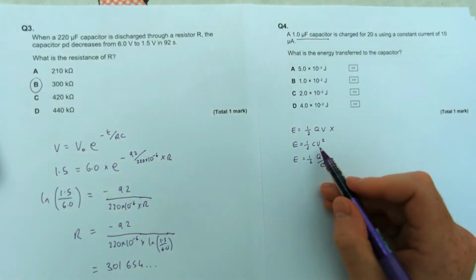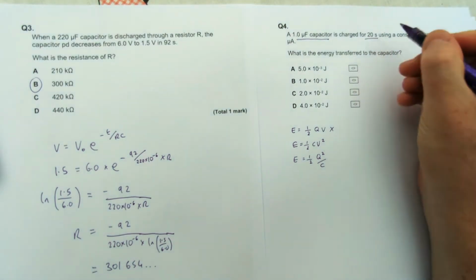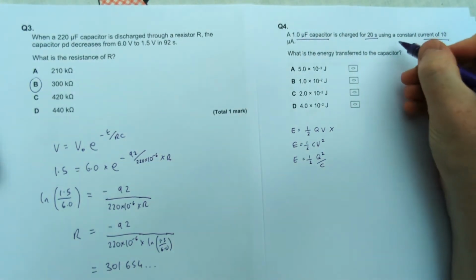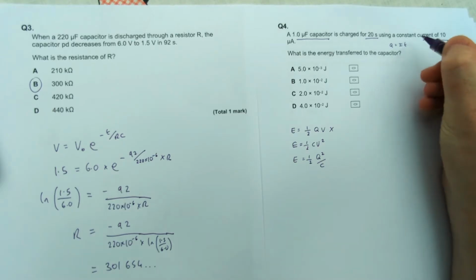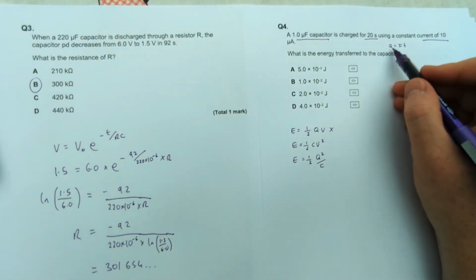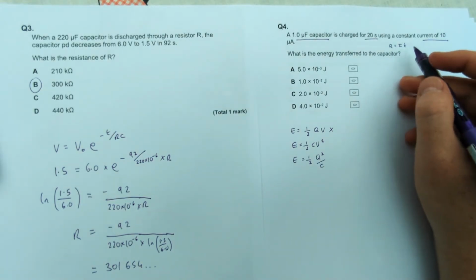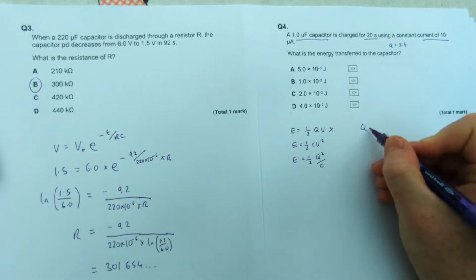The question is, can we find the voltage or can we find the charge? Now we hopefully can see we've got time taken, we've got a current here. So using Q equals I times T, we can find the charge. And it says the current is constant, so that means the total charge is going to go up linearly, so total charge we can find just using this equation here. So let's work out what our charge is first.